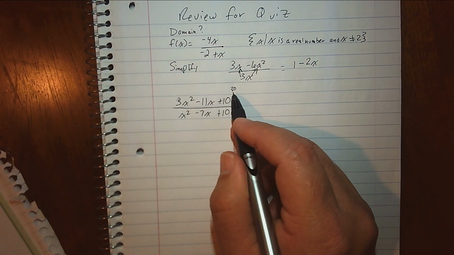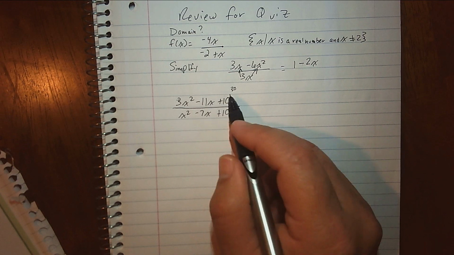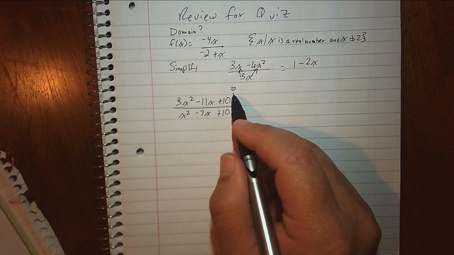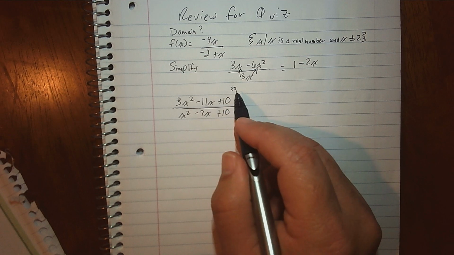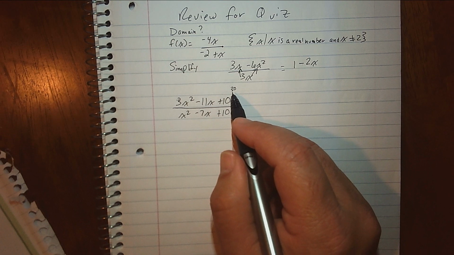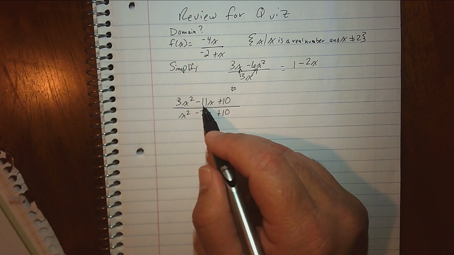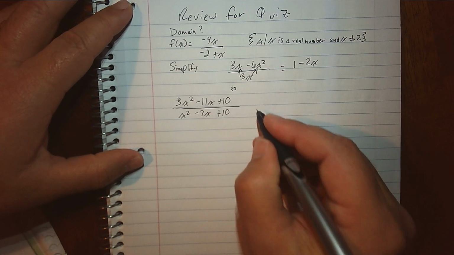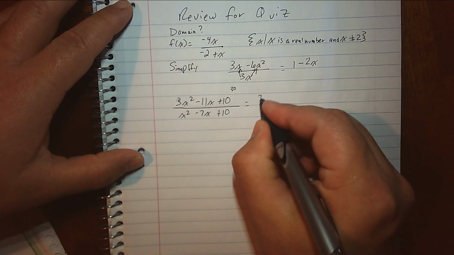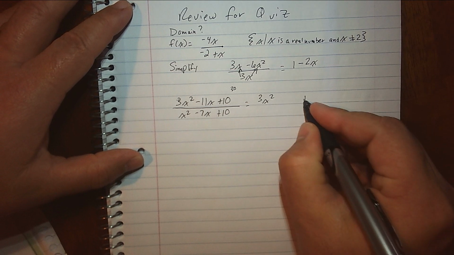Well, 3 times 10 is 30. That doesn't work. 15 times 2 is 30. 15 and 2, no matter what you do with it, whether you add or subtract, isn't going to give you 11. 6 times 5 is 30, and if you add them together, you get 11. For it to be negative, that means that 6 and that 5 both need to be negative. So we write down the first term, write down the last term.